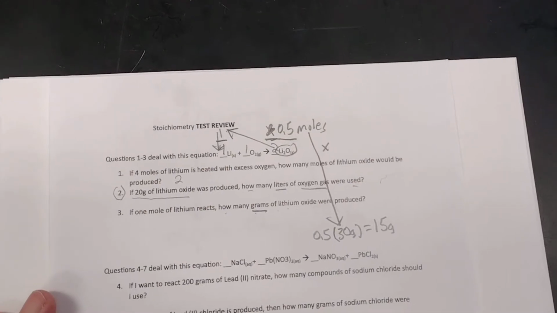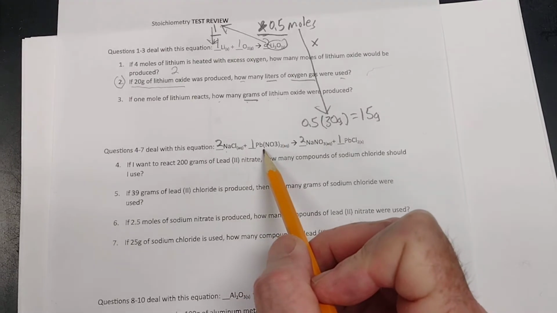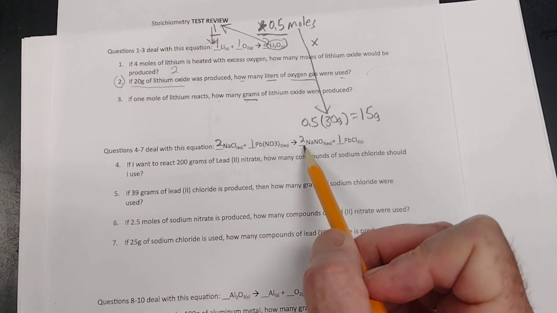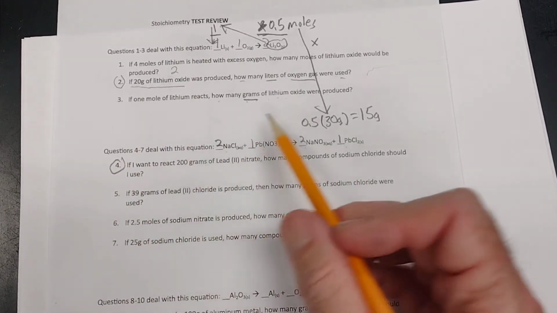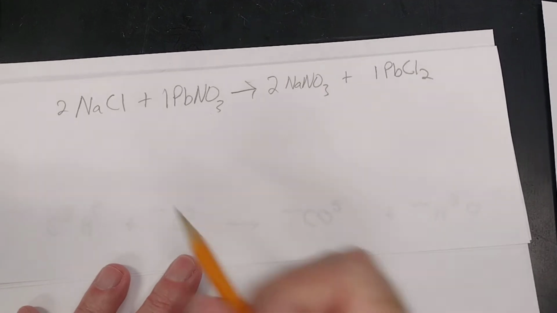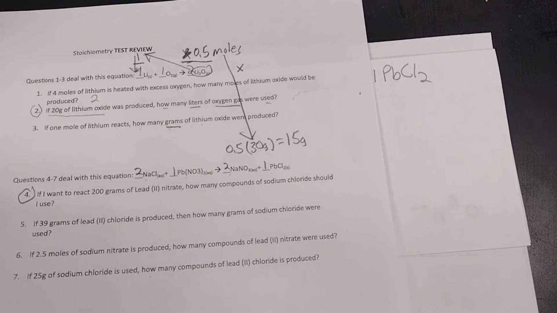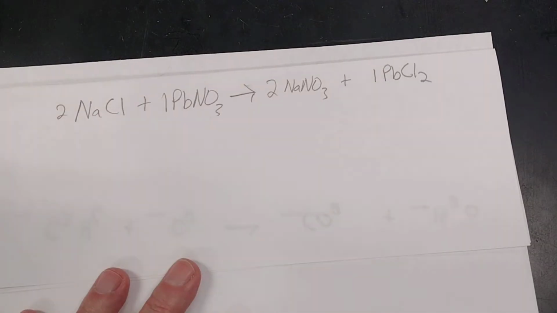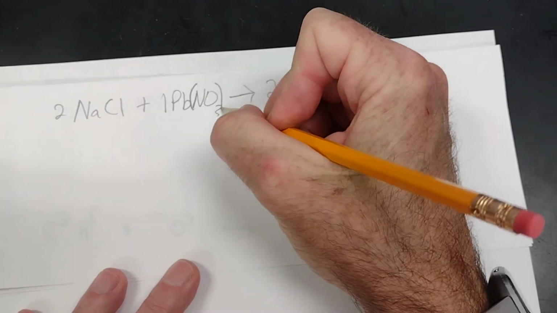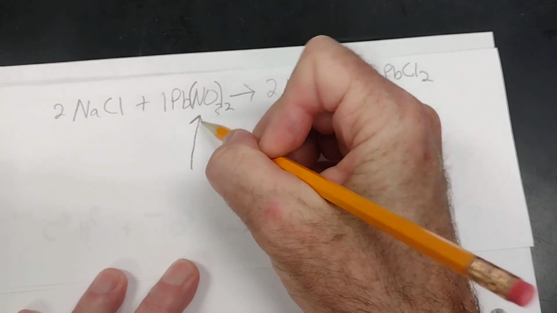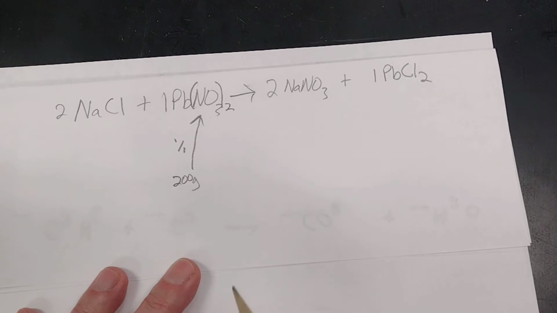Let's try another one. This next equation is 2 sodium chlorides plus 1 lead nitrate, that's lead 2 nitrate, makes 2 sodium nitrates and 1 lead 2 chloride. Let's answer number 4. I'm going to copy this. So here's the problem. And it says, number 4, I want to react 200 grams of lead 2 nitrate. 200 grams of lead 2 nitrate. All right. 200 grams. How do we get in? We get into the equation by dividing.